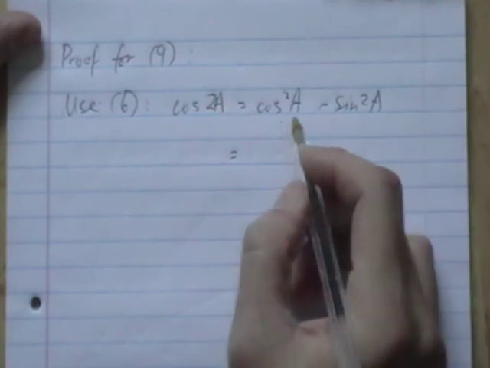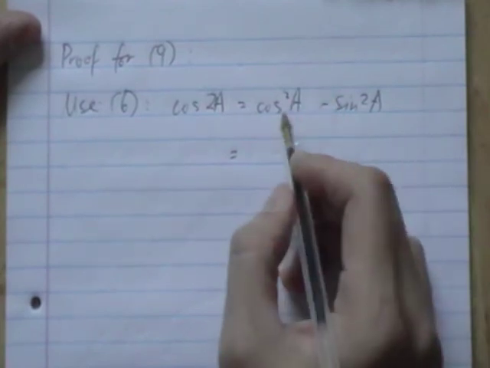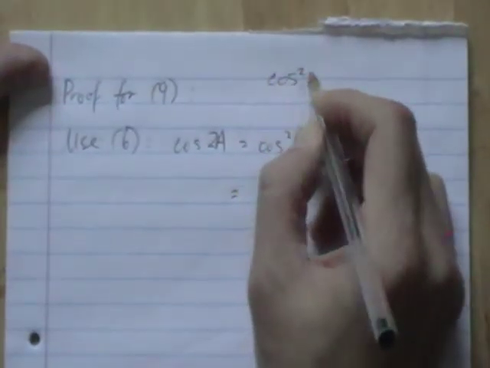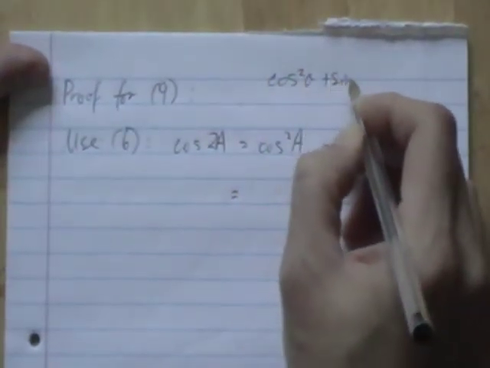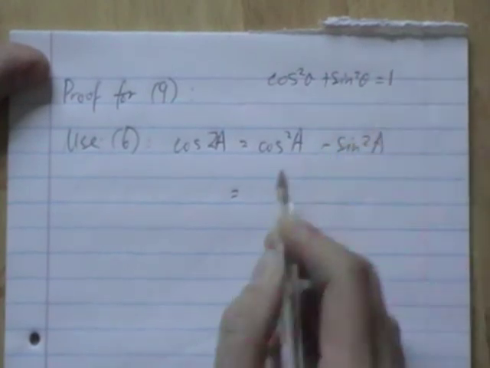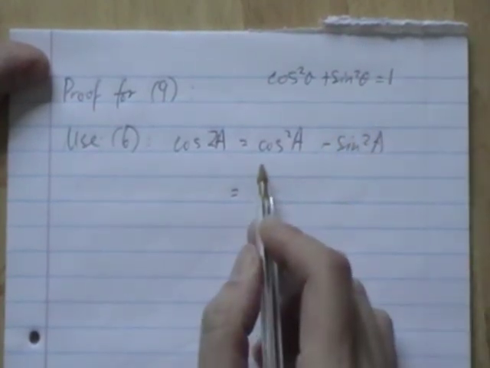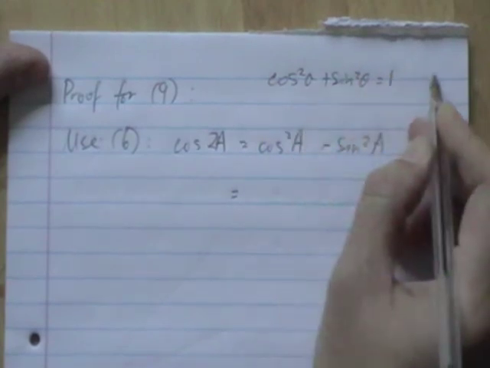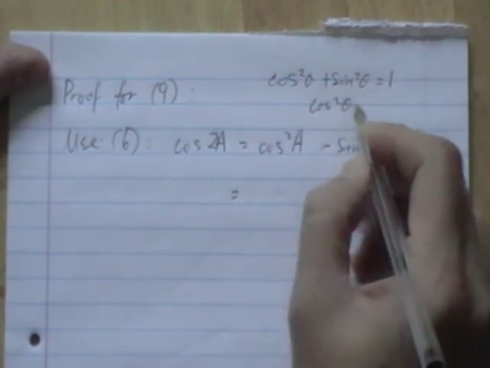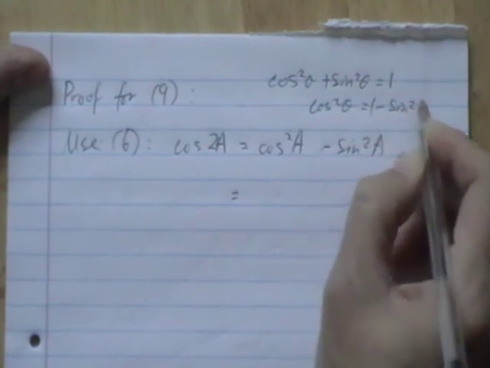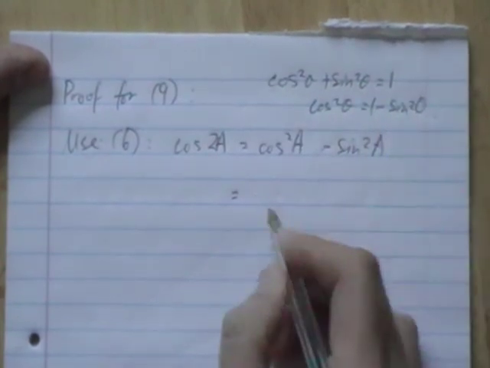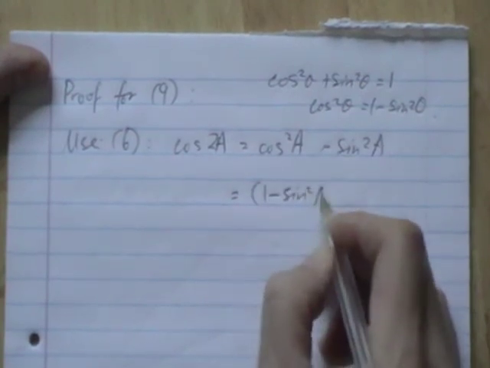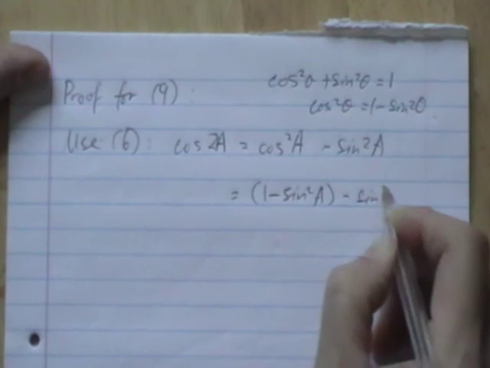I would then make use of the cosine squared theta plus sine squared theta equals to 1 identity. Express cosine squared in terms of sine squared. I can see that if I move this over to the other side, I get cosine squared theta is 1 minus sine squared theta. So this is what I need. So this is 1 minus sine squared a minus sine squared a.